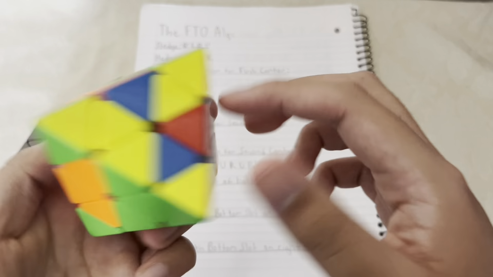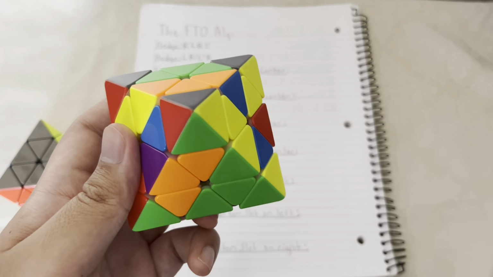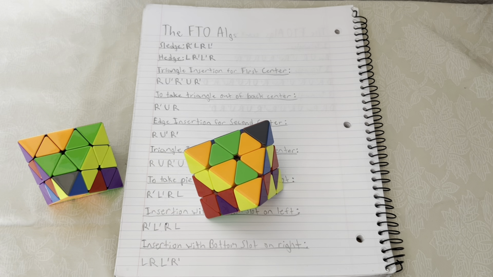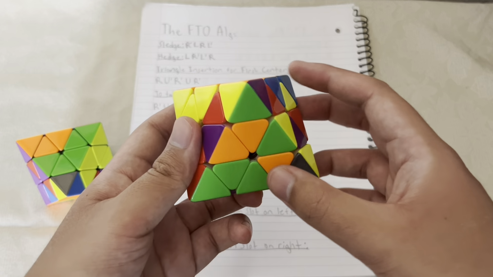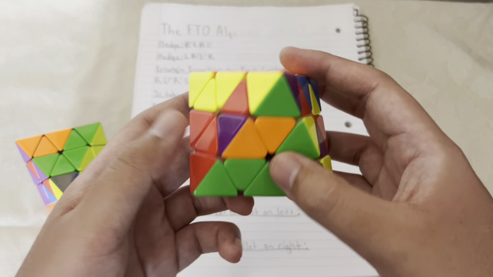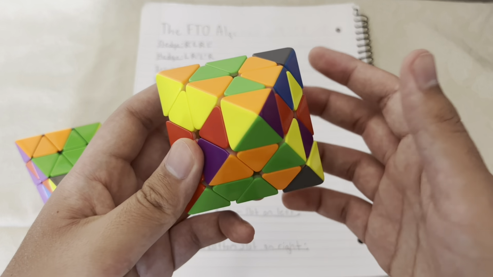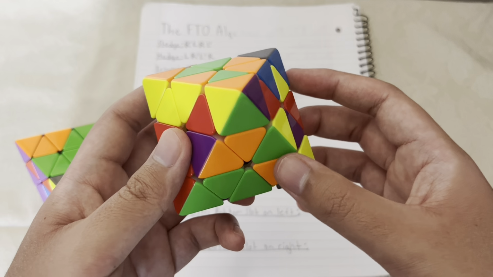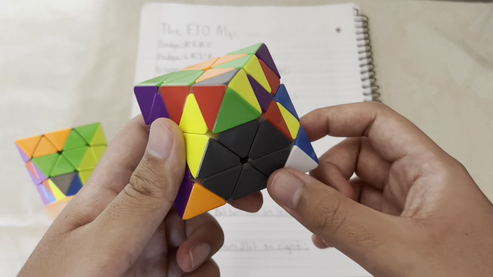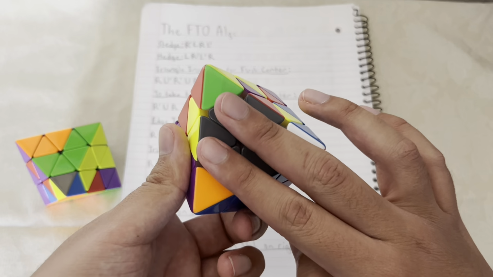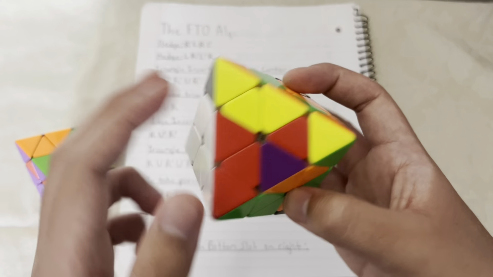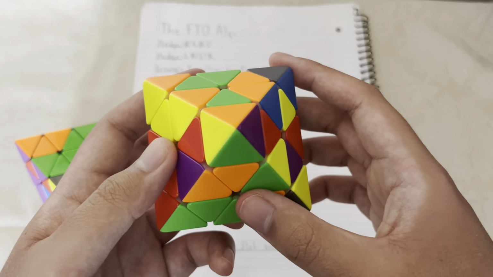Now move this to the back, and now we're going to move on to the orange center. All right, so our second center is going to be orange, and it's going to be a little different from the first center, obviously, because we're a little bit more restricted. We're trying our best to not disturb this center, and of course not disturb the white center. So things are going to be a little bit different.